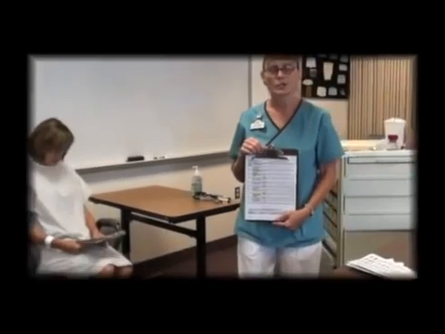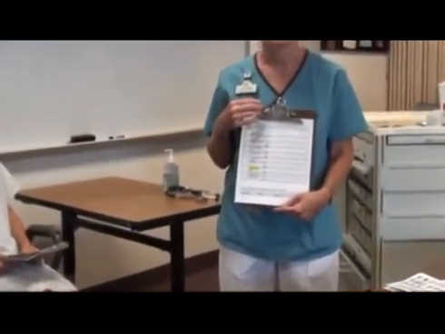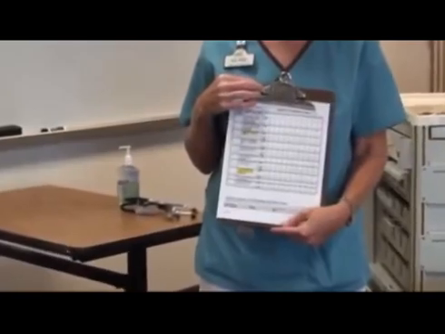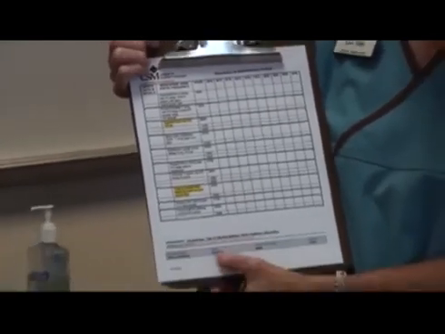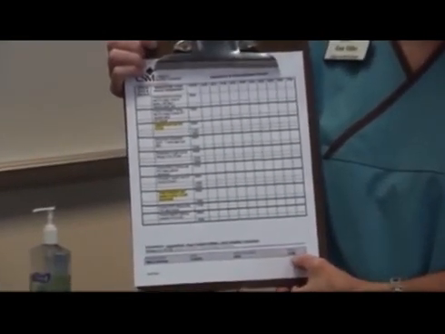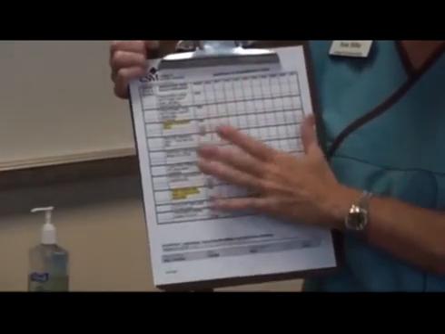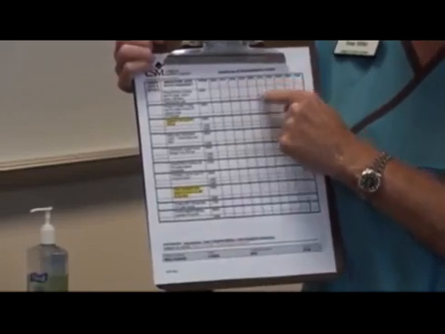This skill is medication administration. Okay, before we start the skill, I want to talk to you about the MAR, the Medication Administration Record. If you look here, we've got the patient's name, their date of birth, their patient or medical records number, then their room number. We also have all the medications they need. We have the date across the top where we would actually be initialing.